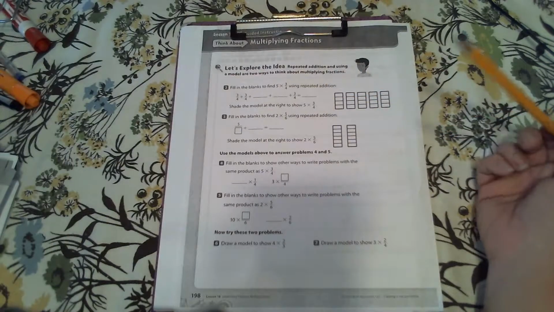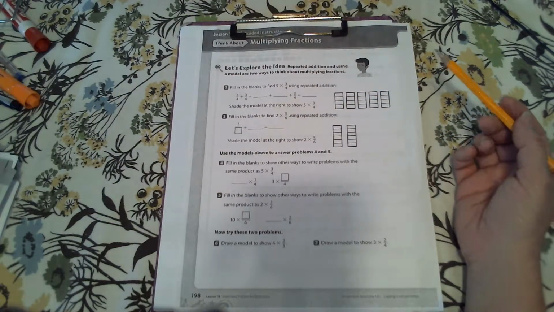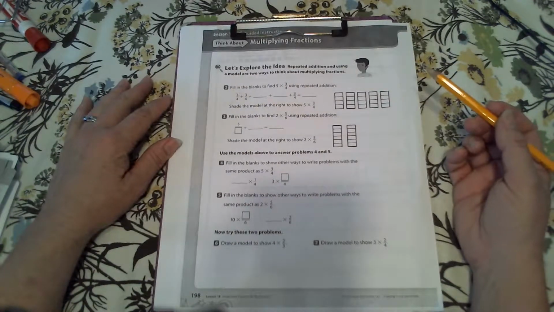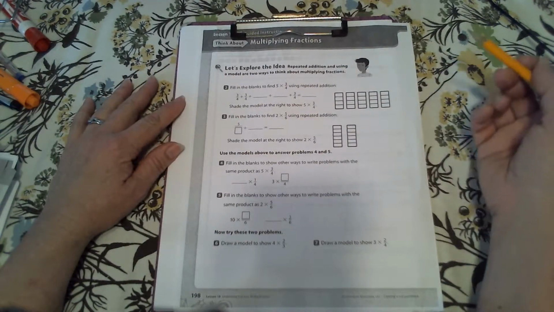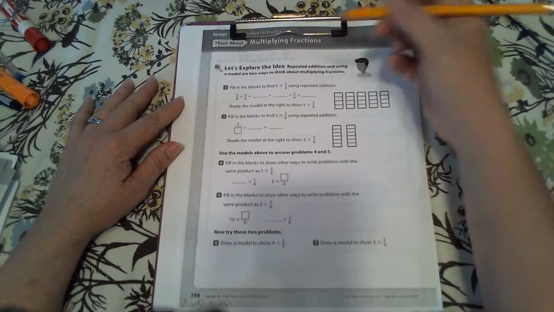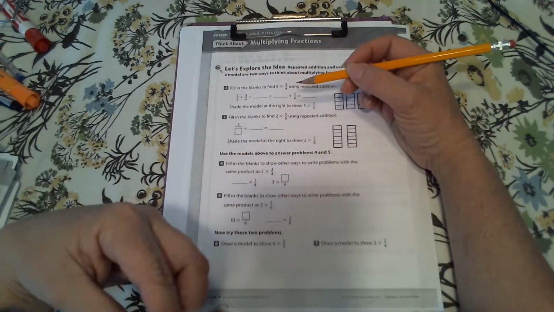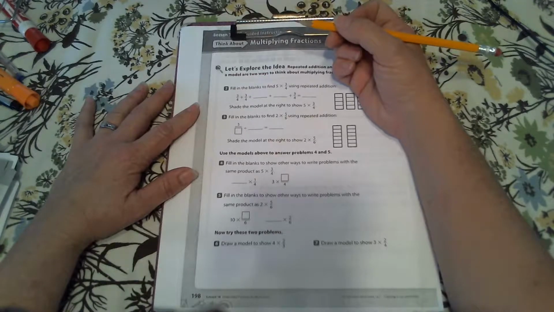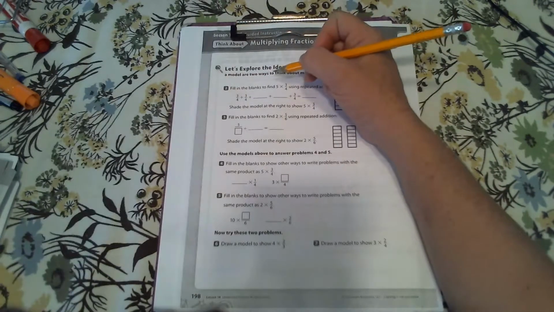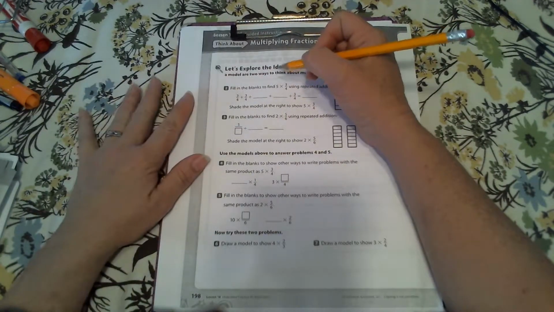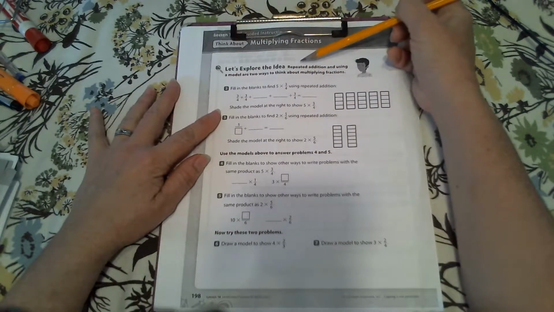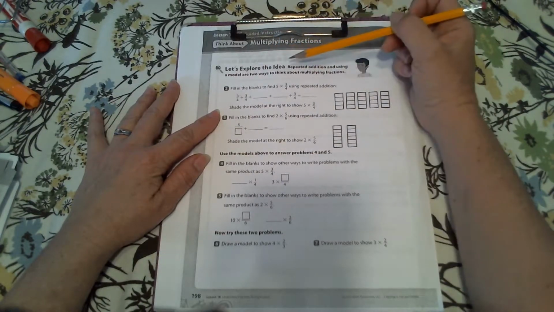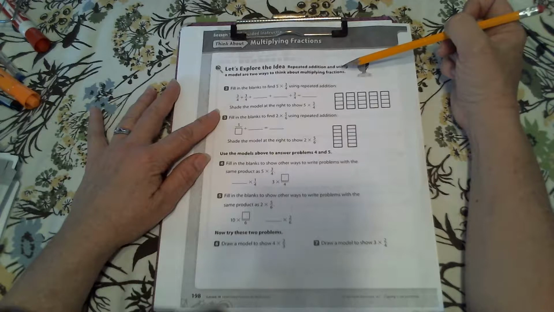So let's go ahead and dive right in. At some point, I'm going to ask you to pause the video and see if you can work as a team to figure some of these out. You have to understand I've got a camera base right here, so I'm going to have to write a little odd, and hopefully you can see, but listen to me as I'm talking. So repeated addition and using a model are 2 ways to think about multiplying fractions.